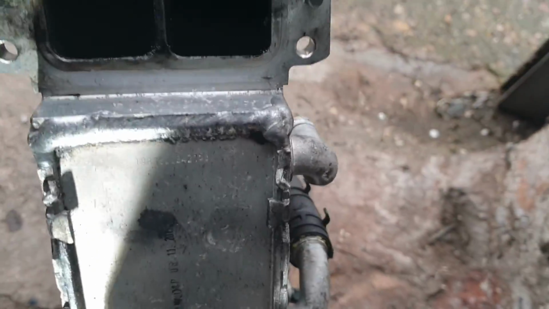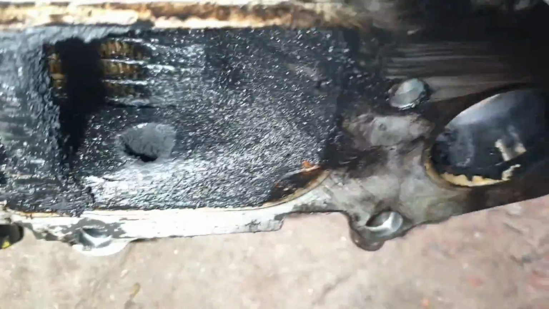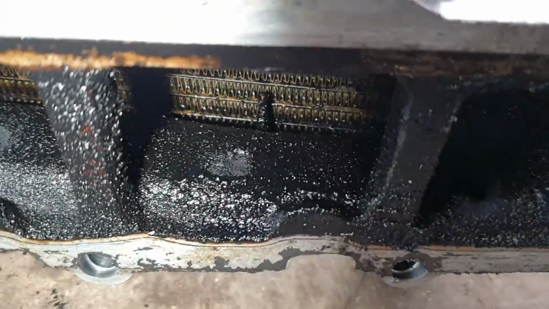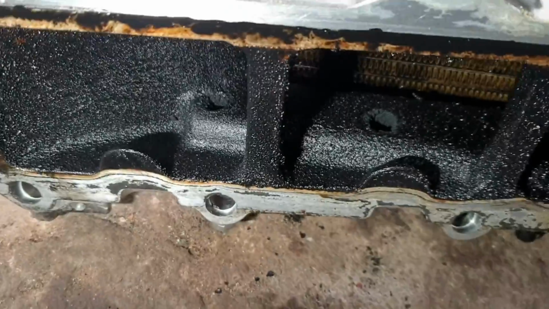Now I'm going to turn this way. Look here, I'm going to show you the EGR, exhaust gas recirculation, orifices. Only one is open, the rest are completely blocked. This is also blocked, and this one is also blocked.